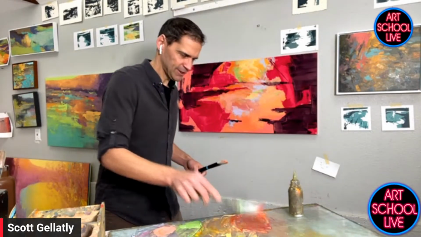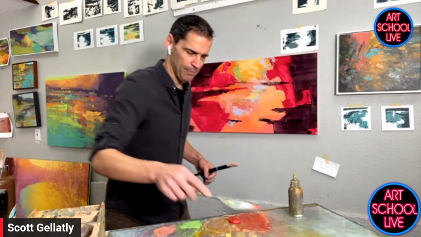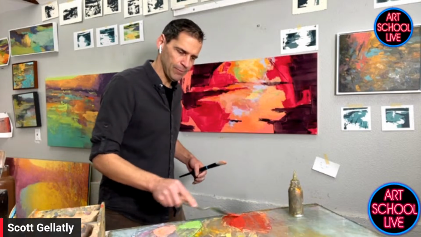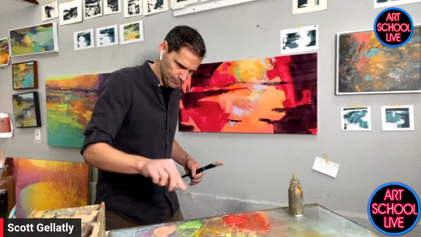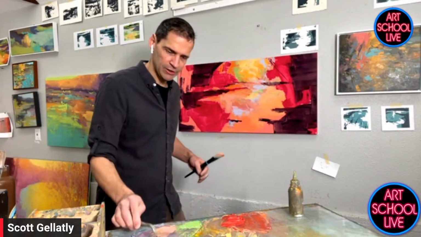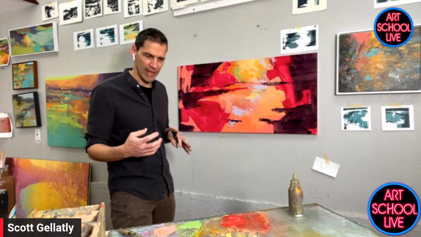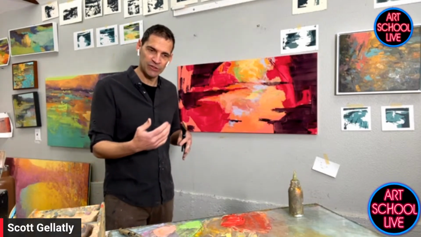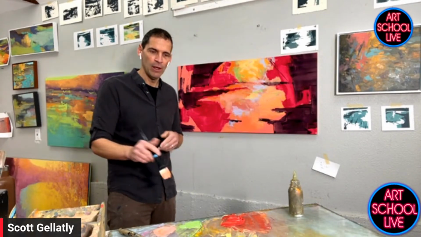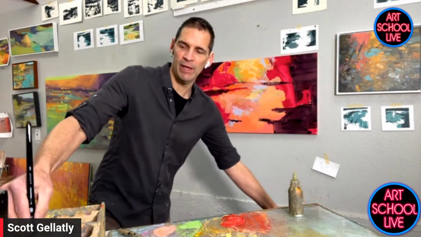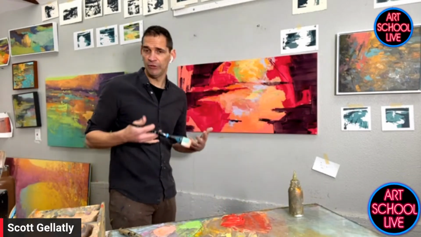Ooh, that's a pretty color. So this is mostly quinacridone red, but I'm using a bit of the cadmium orange. Cadmium orange is very opaque, so it's going to be used to lighten the value of that quinacridone red a little bit, but not as much as, say, using white.